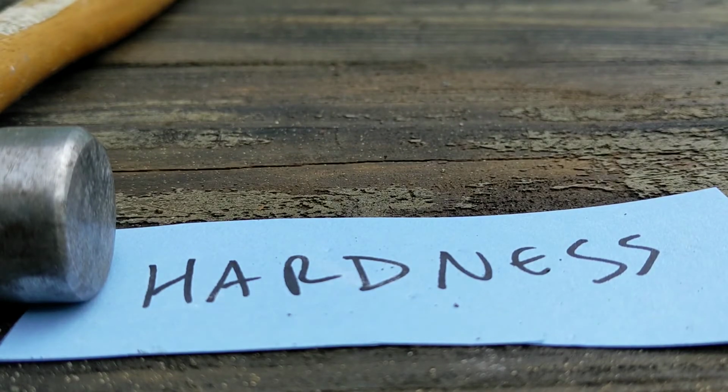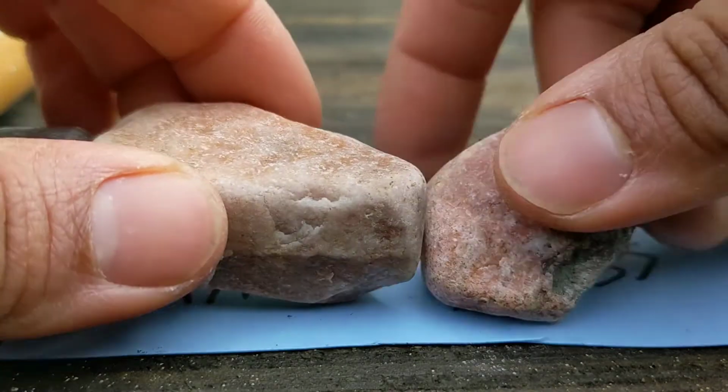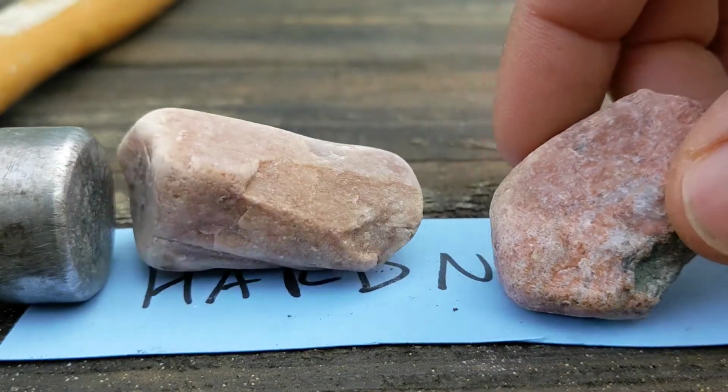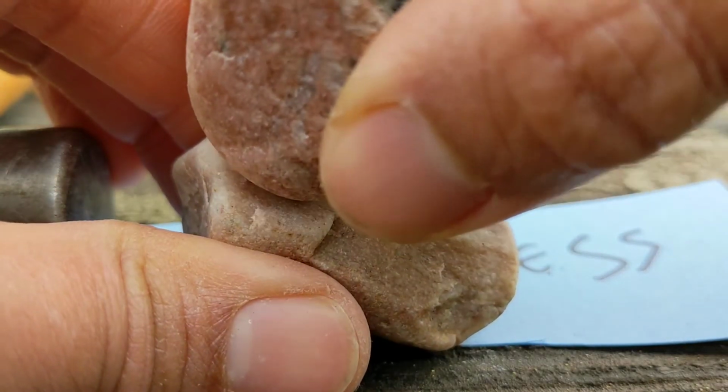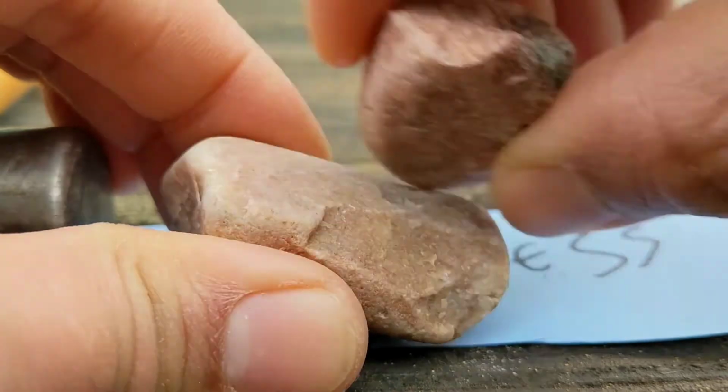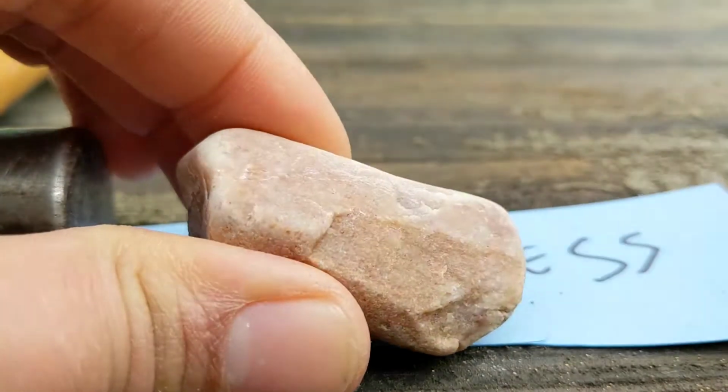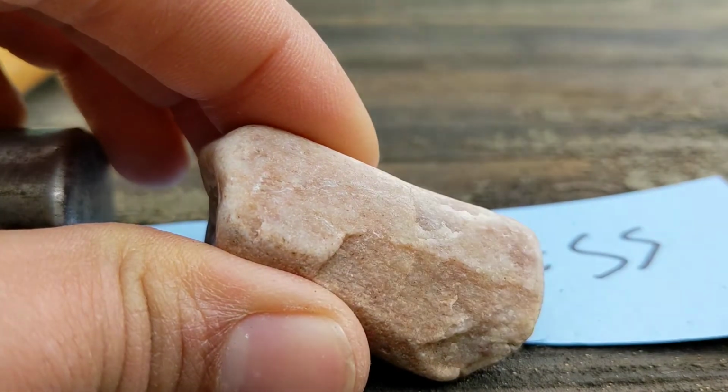So let's try two that are really similar to each other. We found two pink rocks. One of them had crystals in it and one of them didn't. We want to see which one is harder. So first I'll take this rock in my right hand and scratch the one on the left. There are some scratches left behind, although they're not really as strong as the other one.